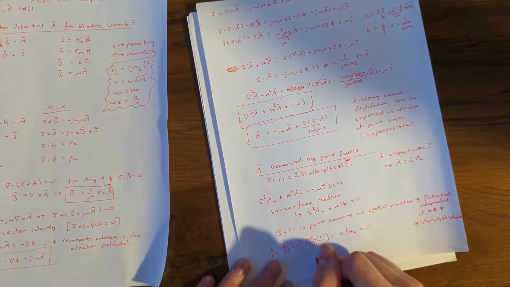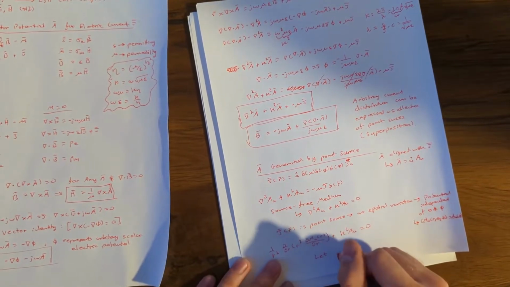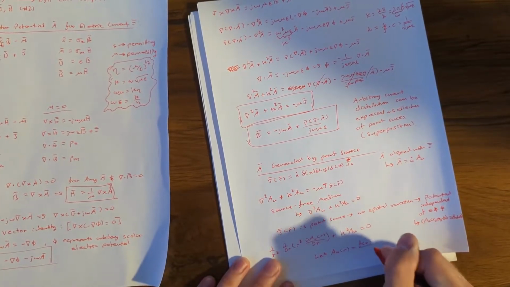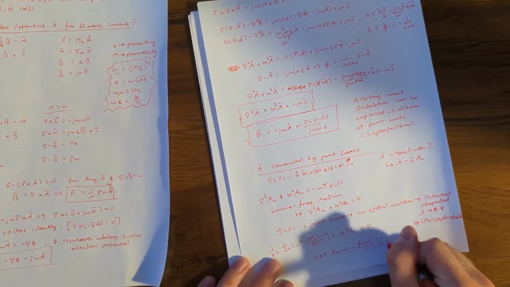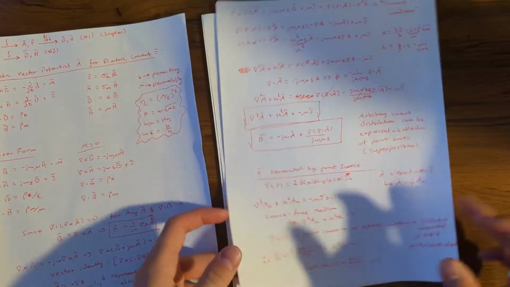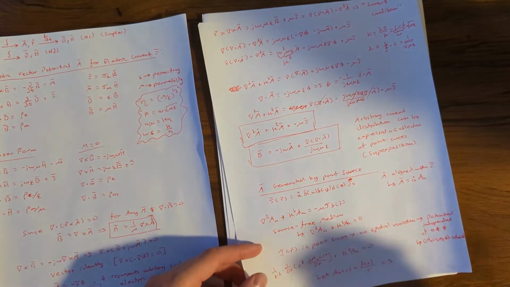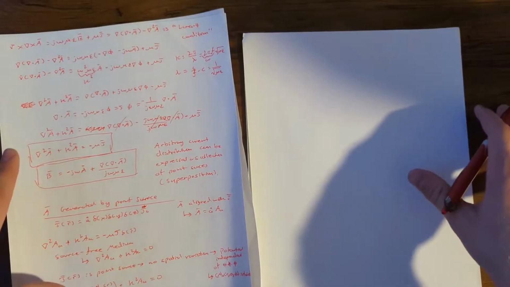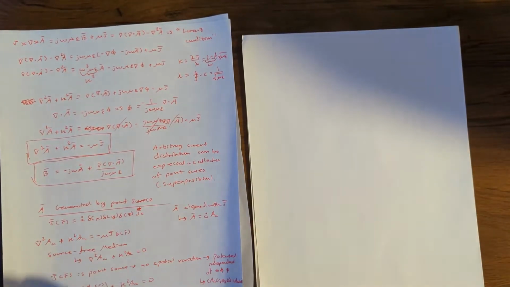Now, as we proceed, let us let A sub A of r be equal to some function f of r over r. The reason I'm doing this is because it will make my mathematics, my differentiation a little bit easier. At the end, we will plug this back in to find our magnetic vector potential, after we solve the second order differential equation.